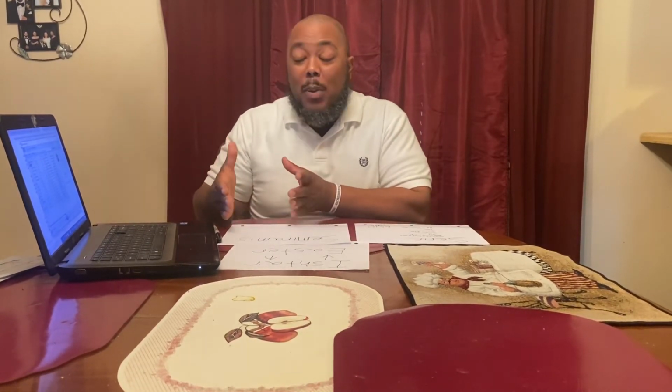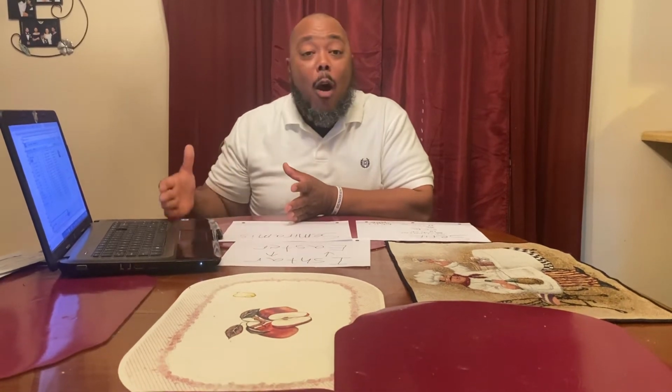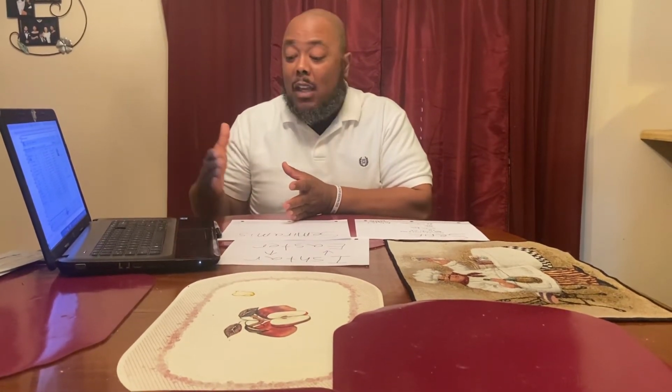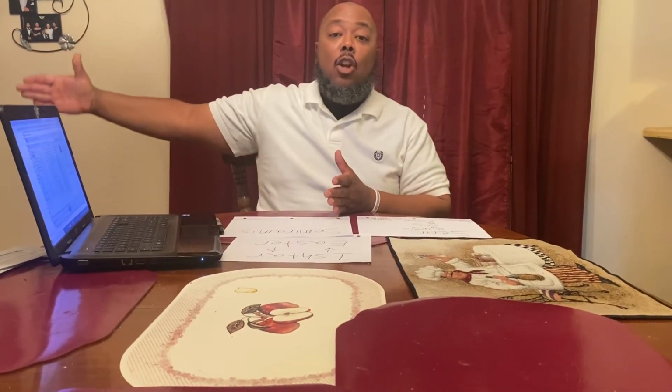When they were there in Pentecost, they came from all over, and during the times when they came from all over, they learned different languages. When they learn different languages, of course, by default, you go in another land, you start living in those lands, you're going to learn other languages.